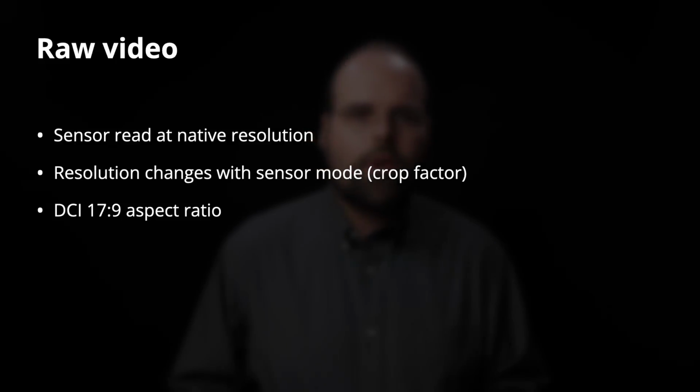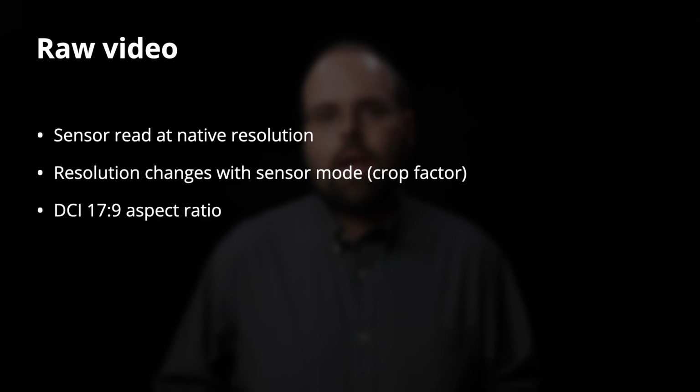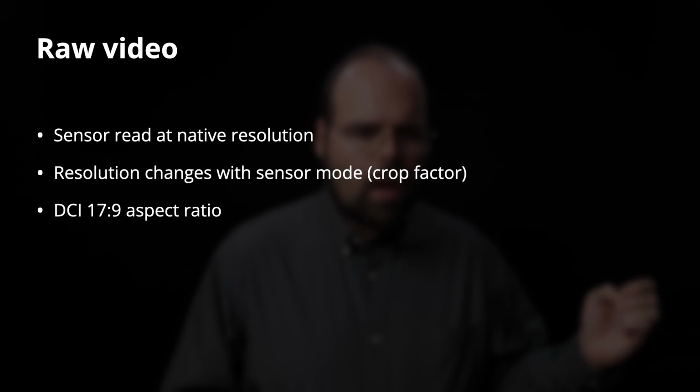The consequence of this is that because the sensor is always read at its native resolution, the resolution of your raw video changes with the sensor mode, or what Canon calls the sensor mode on the R5C. You would also know it as the crop factor. So unlike the R5, where you only have raw video recording at 8K full frame, on the R5C you actually have raw video at all three crop factors: full frame, Super 35, and Super 16. Finally, like the R5, all of the raw video formats on the R5C are DCI 17:9 aspect ratio.